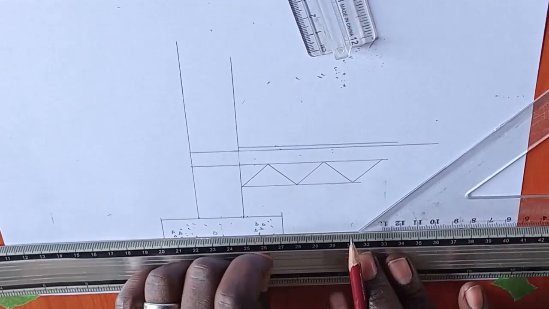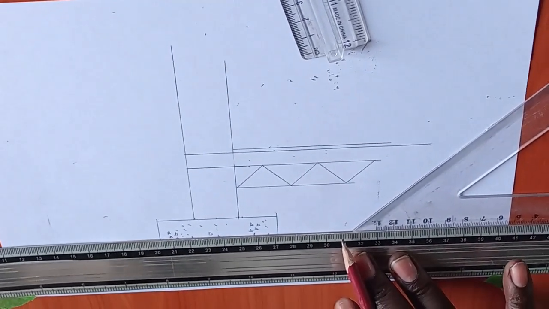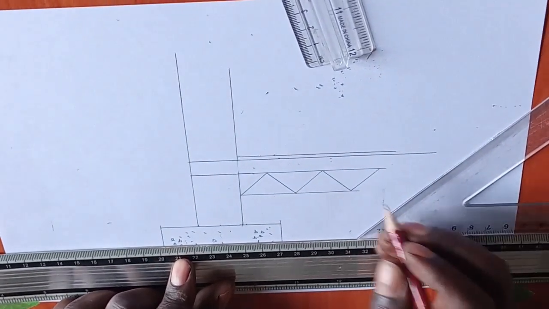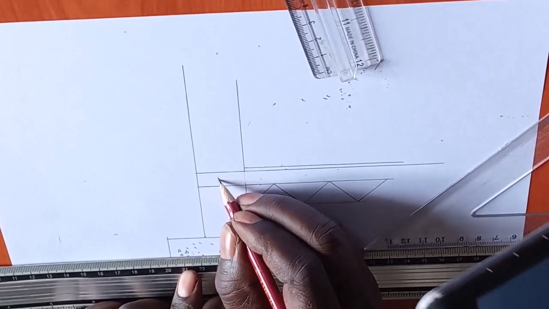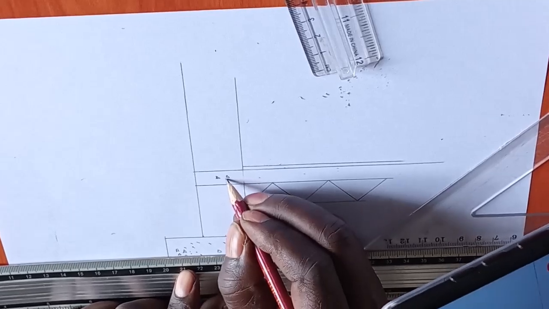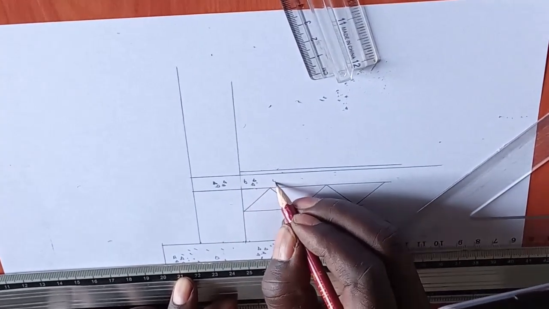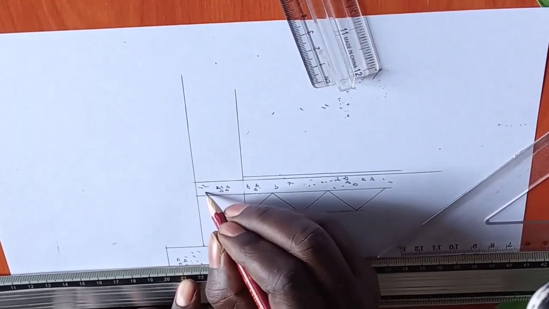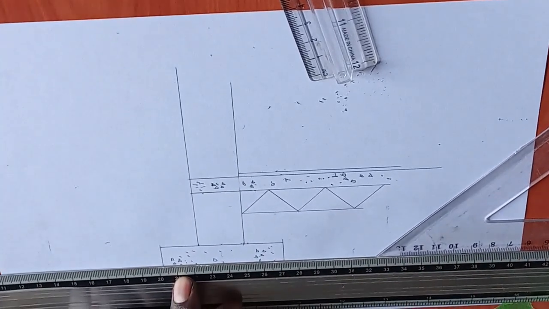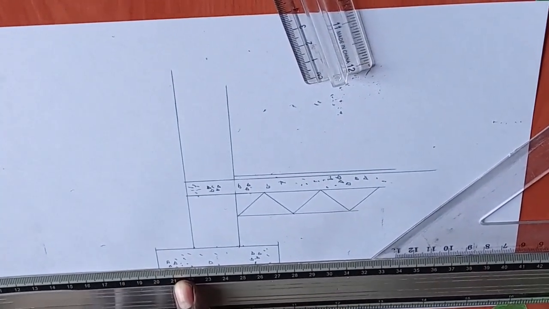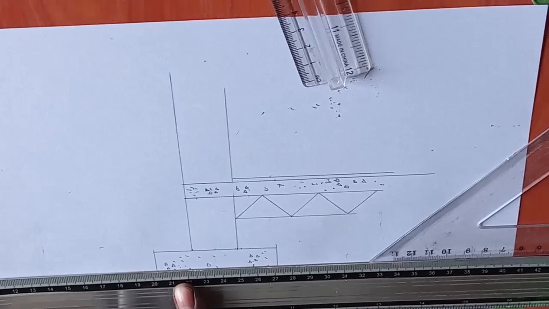So this is how we can indicate our hardcore. As I've shown you, this is the side concrete. We can still indicate it. So that is our side concrete. That's how we can show the section of a concrete.